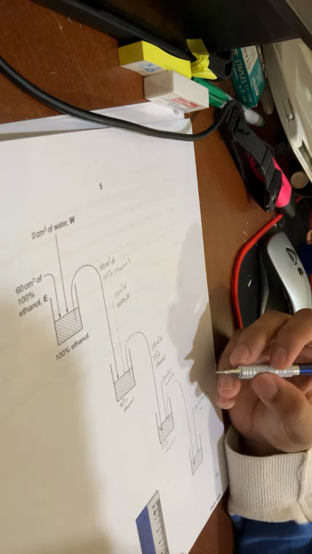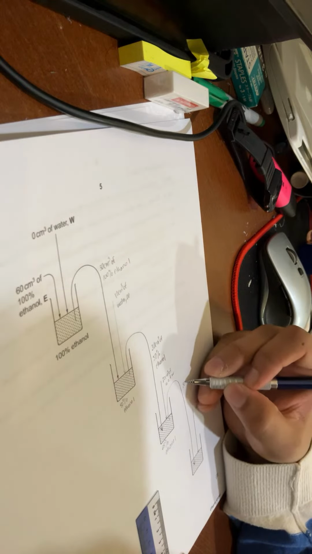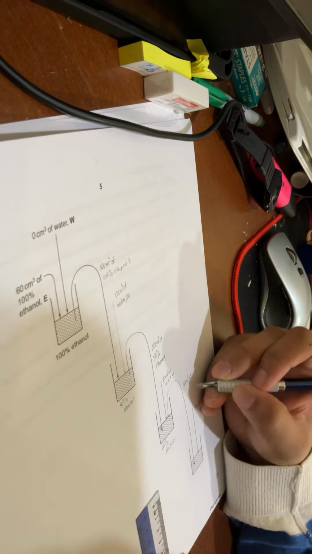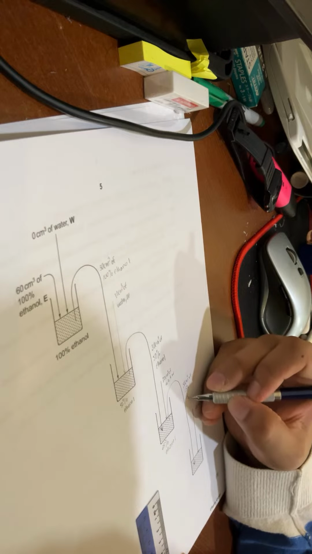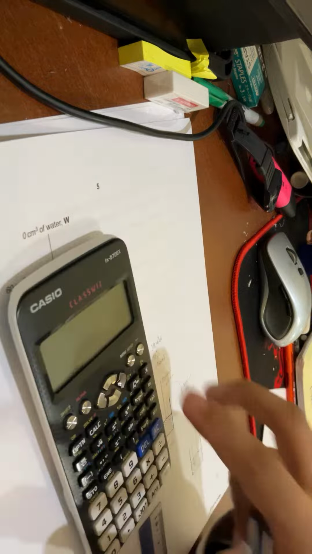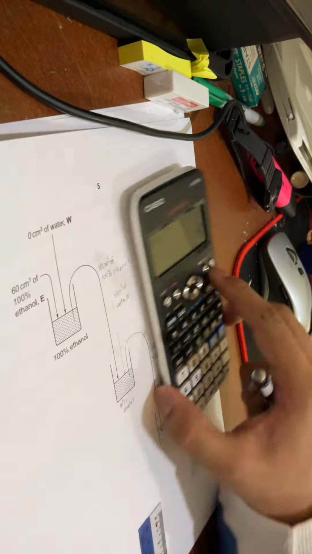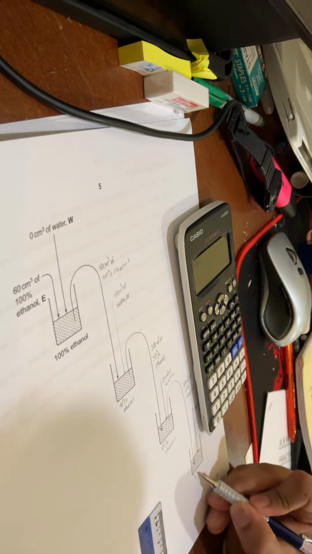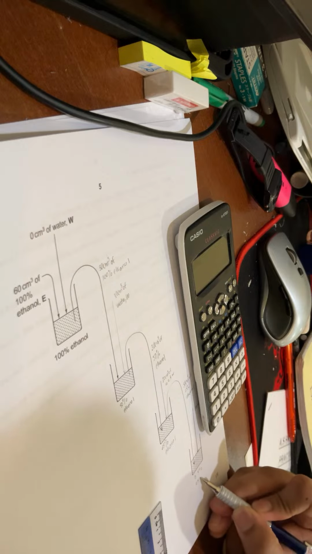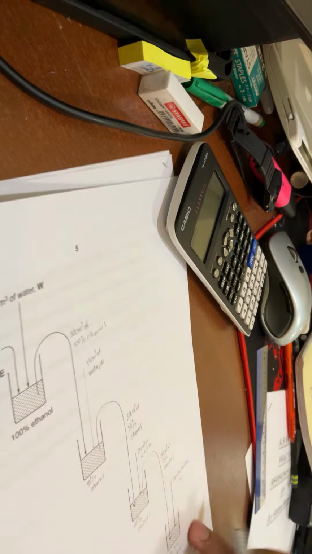Okay, so our teacher replied to the message. We're going to be going through all the doubts really quick in a couple of minutes. 25 divided by 2 is 12.5% ethanol. Okay, done. So this should have 30, 30, 30, 60.